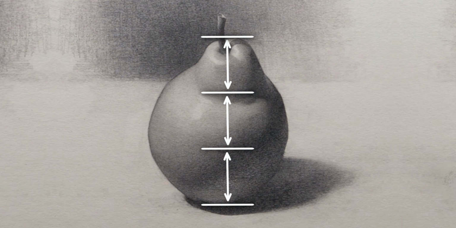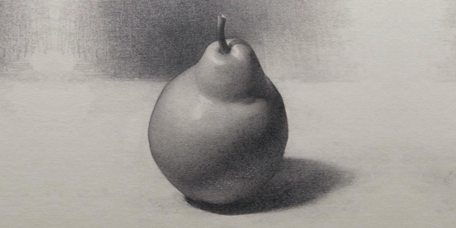In this way, I will have established a relationship between these distances that going forward will help to make sure that this part relates well to the whole. This is one example of making a comparative measurement. It's important to recall that this basic mechanic can be used in a variety of ways.